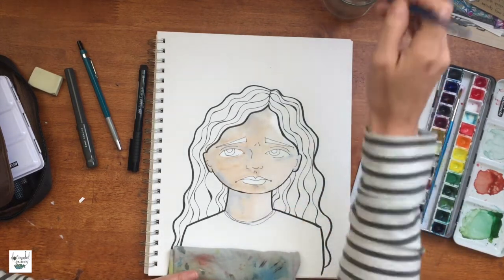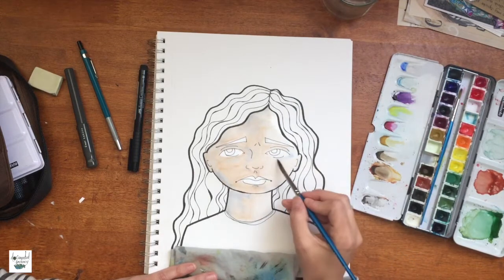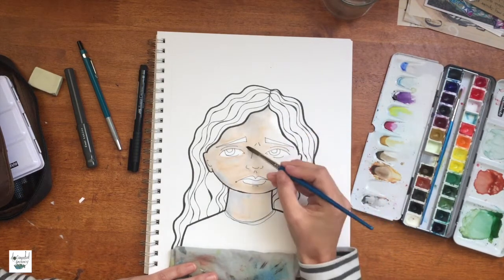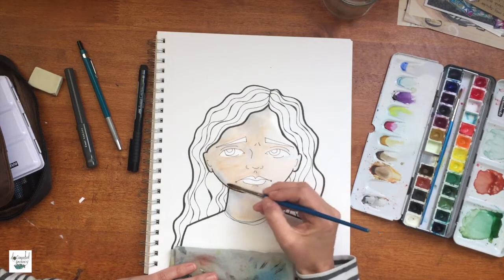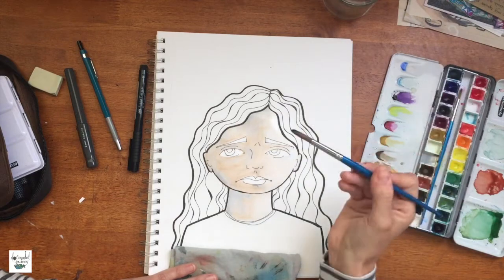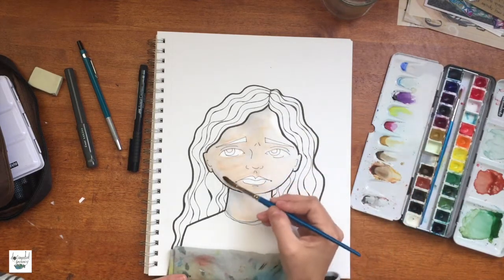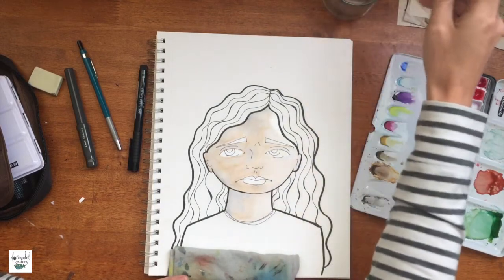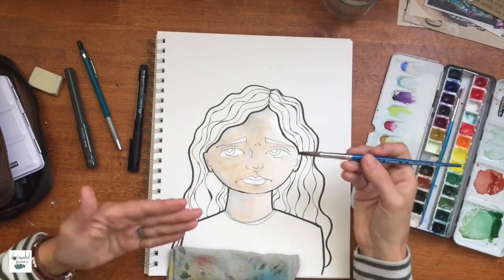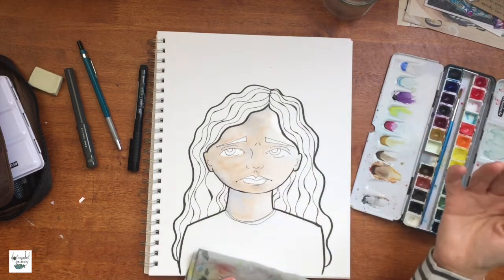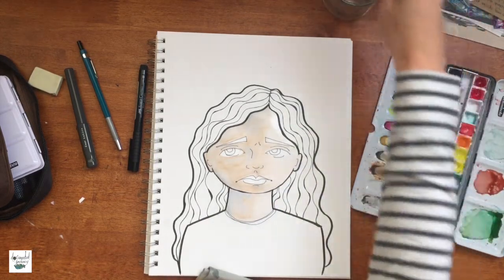Now, if I have too much, I'm going to wipe off my brush on my towel, and I just come in here and I'm going to control it. You know, blend it out a little bit, move it around. If I have a wet on wet, if I get my brush wet and I start to blend it out, then it's going to move instead of pick up. So I'm going to go ahead and move on to another section. Let's do her shirt.